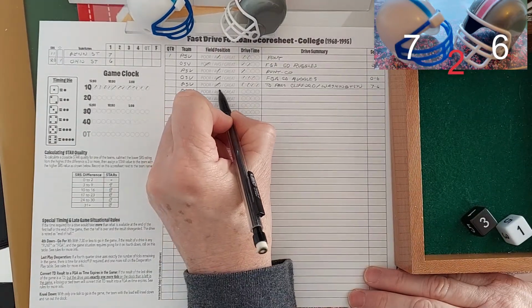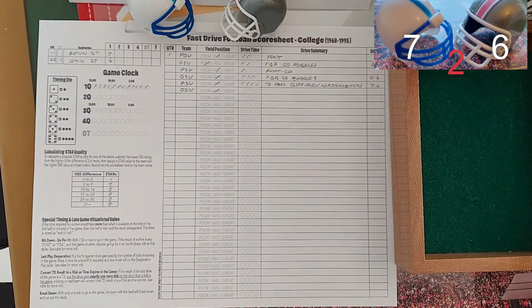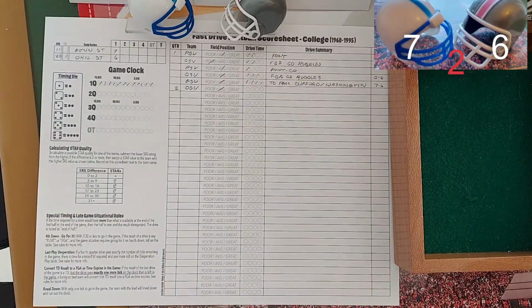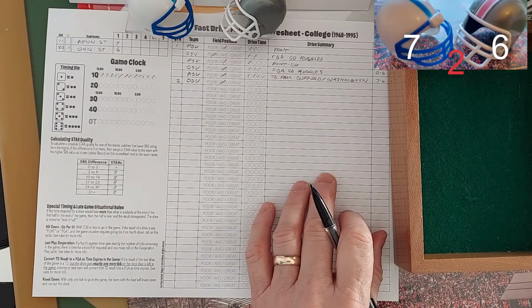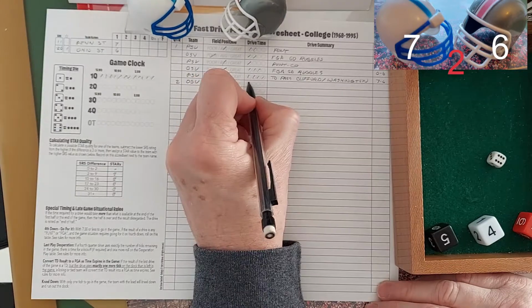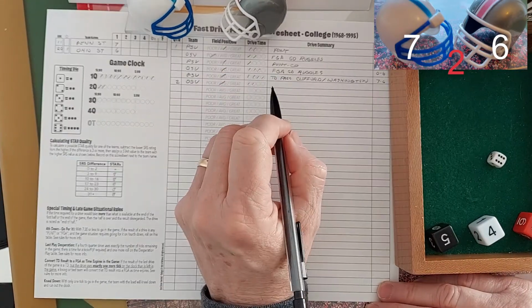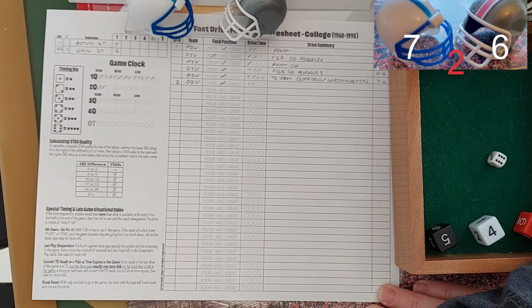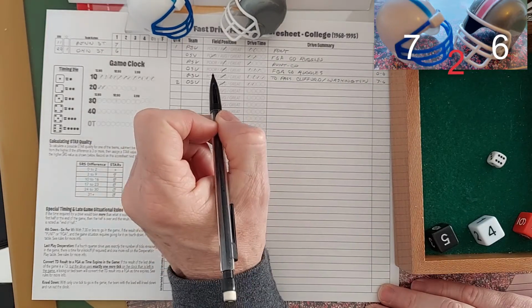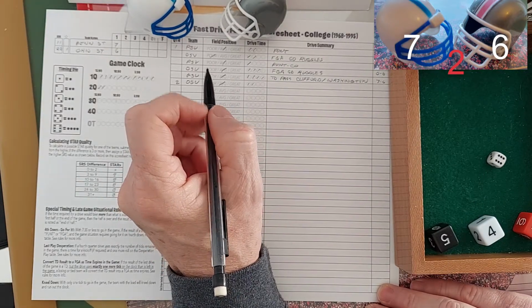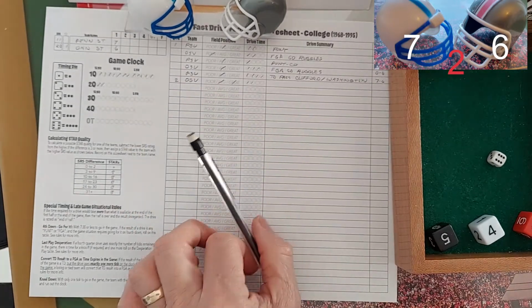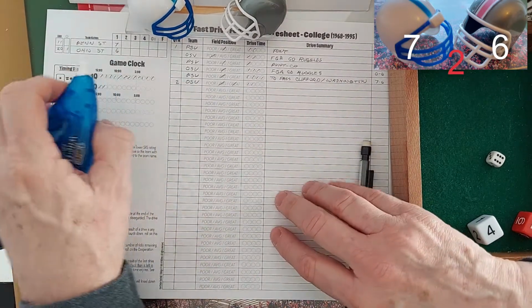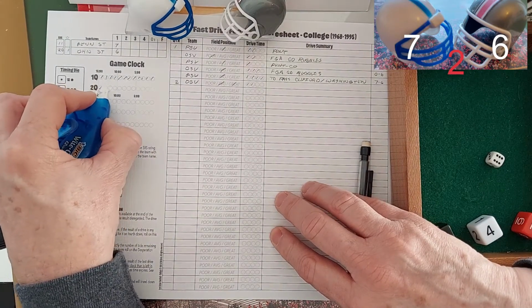Average field position for Penn State. Now we'll do the drive roll. And this is the second quarter. Two clicks. 2, 4, 5. Dynamic offense or soft defense. Well, I'll say as a dynamic offense, great offense moves into great field position, re-roll, and red star. So now, great field position, and we'll take off one of the clicks.